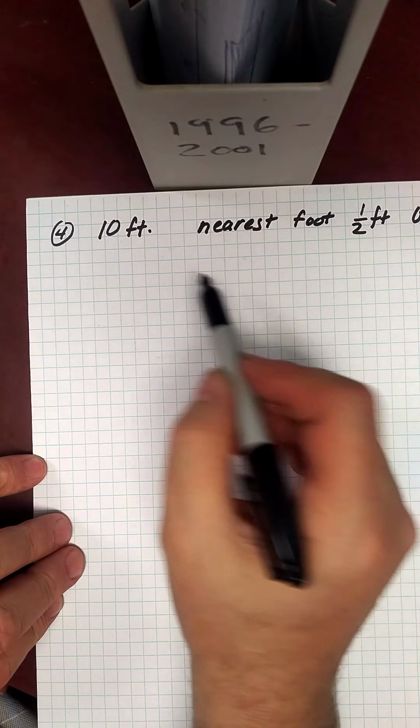Number 4, Evelyn found the height of a flagpole to be 10 feet to the nearest foot. What is the greatest possible percent error of Evelyn's measure? So she's got it about 10 feet to the nearest foot.